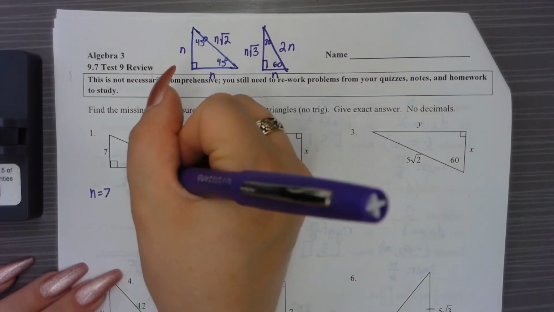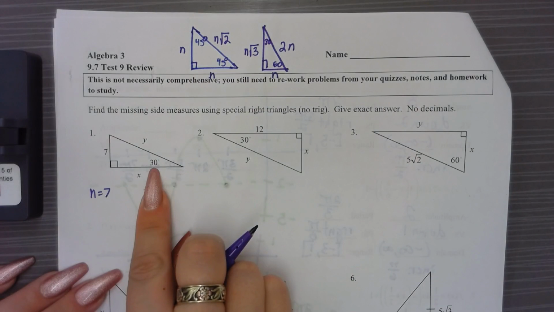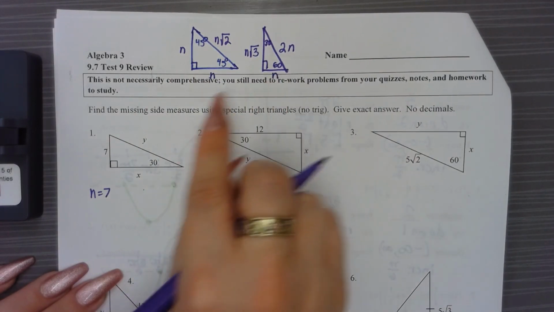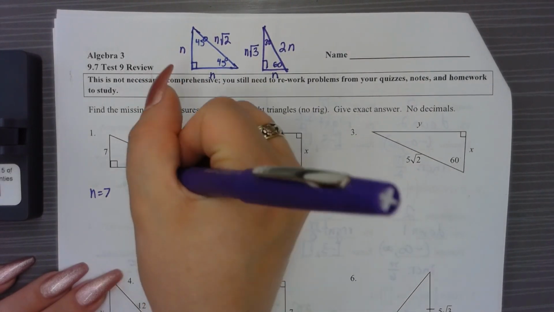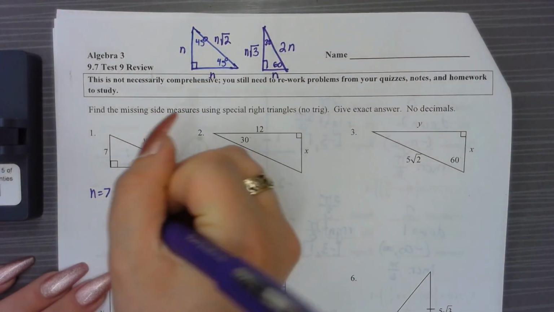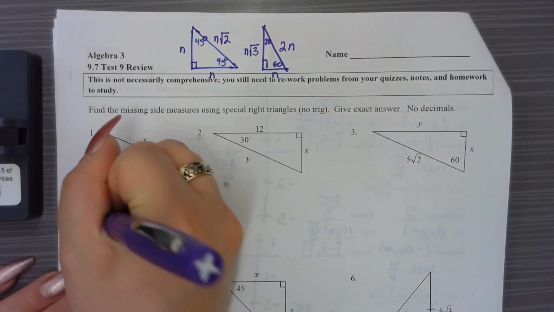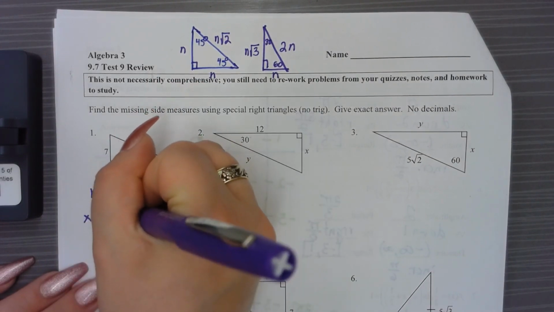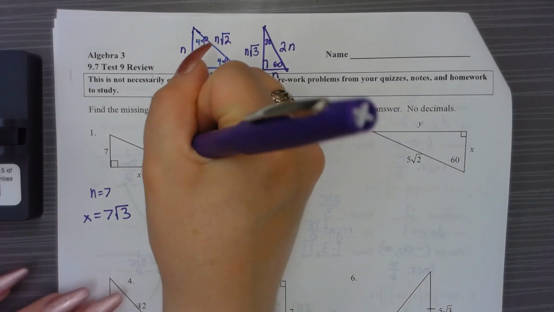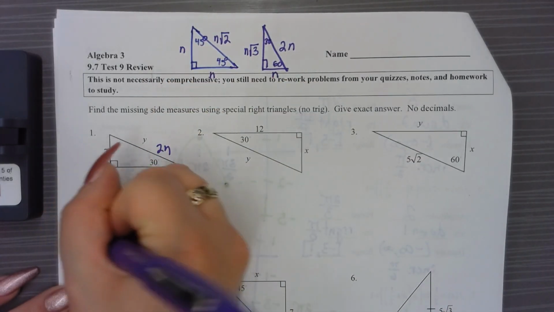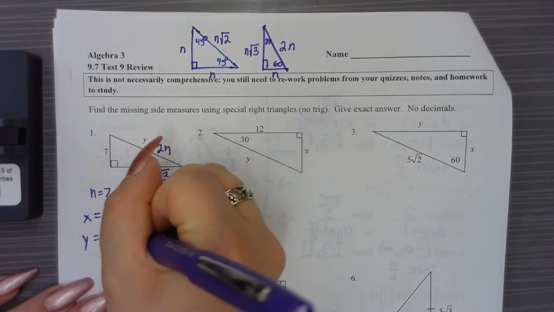So then we should hopefully notice that, again, this is a 30, 60, 90 triangle. That's why I know that. So the shortest side is going to be n. The longer side would be n times the square root of 3. So that means that x is going to equal n, which is 7, times the square root of 3. And then the hypotenuse is going to be 2n, so y would be 2 times 7, so y would be 14.